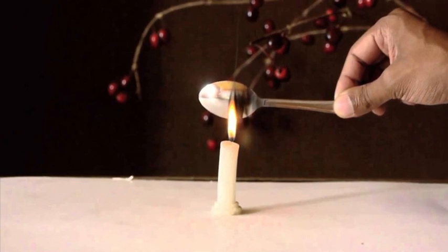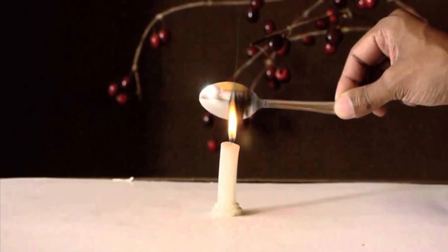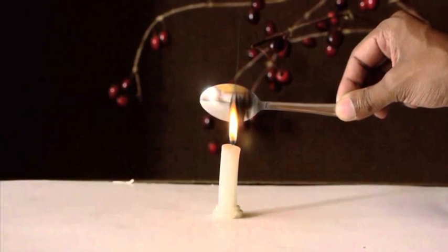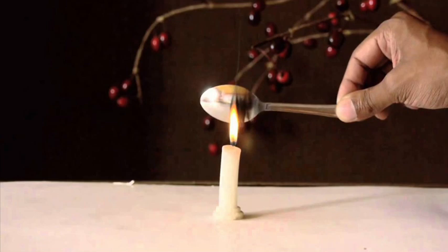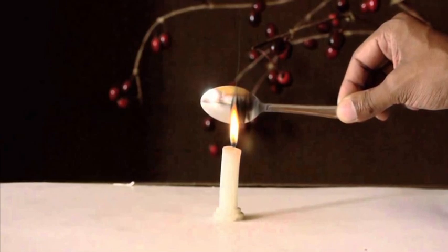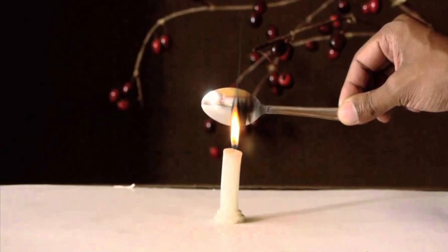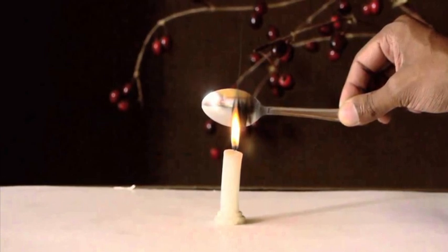In the previous clip, we can see that the result of the experiment is that the blade turns black. The scientific explanation behind this is that tiny carbon particles formed as a result of the incomplete combustion of paraffin, which is from the candle, gradually covered the blade, which caused the black color.